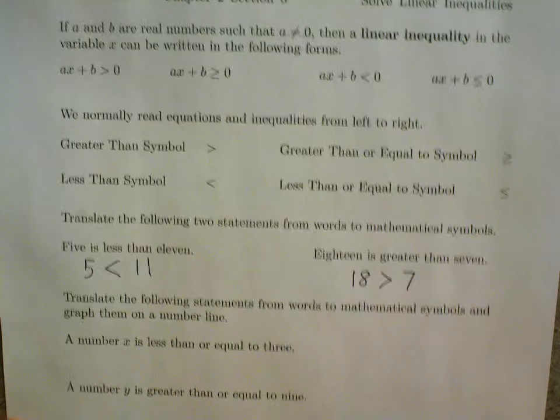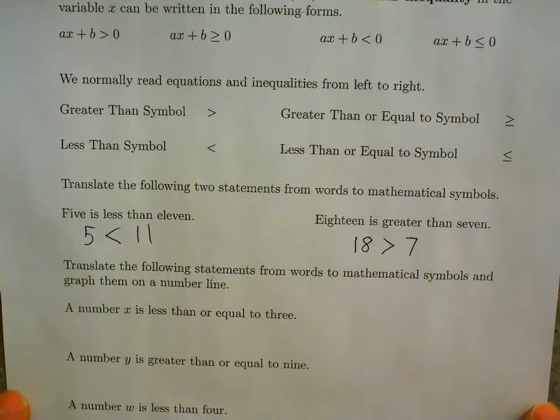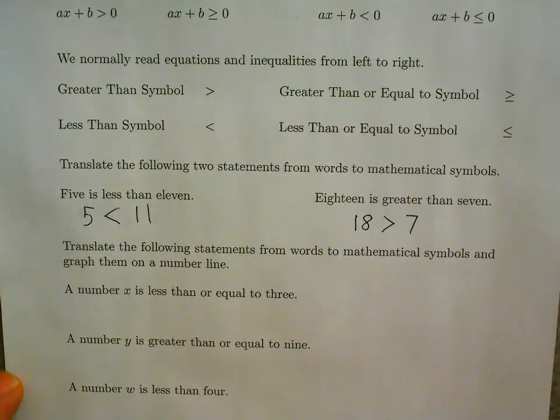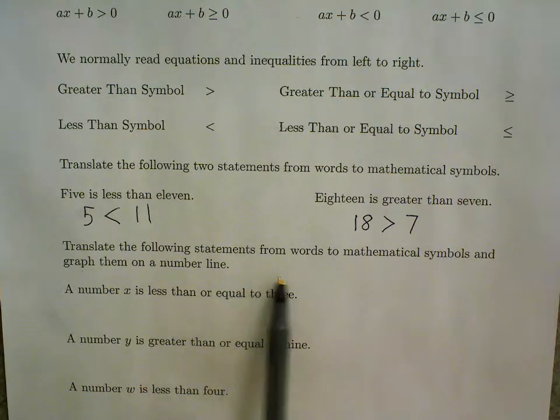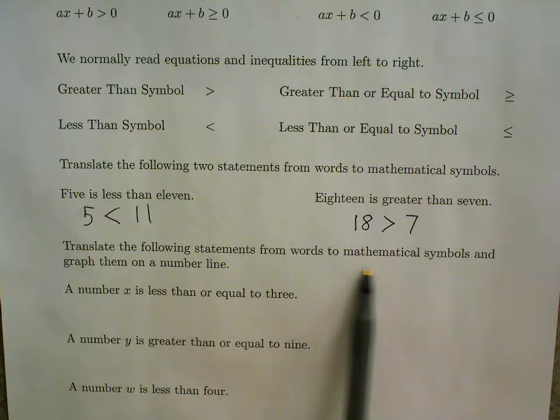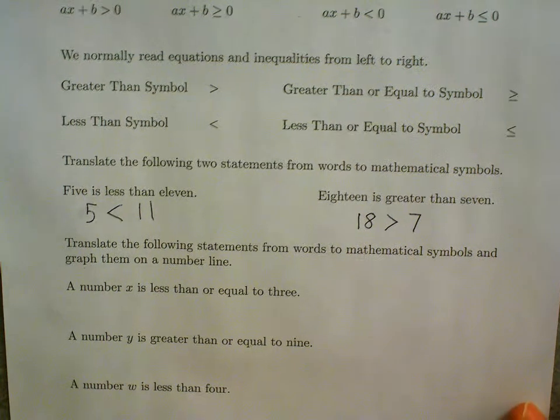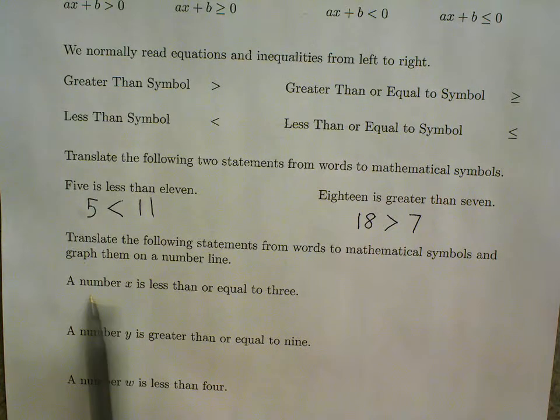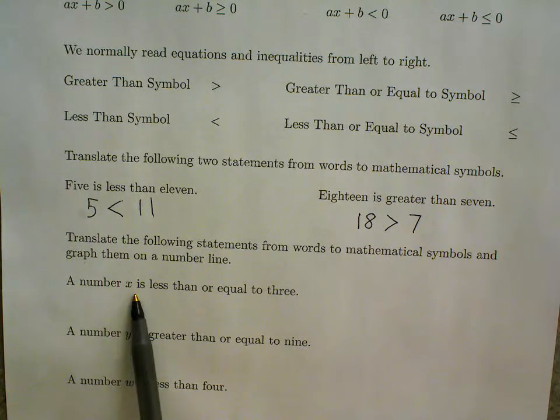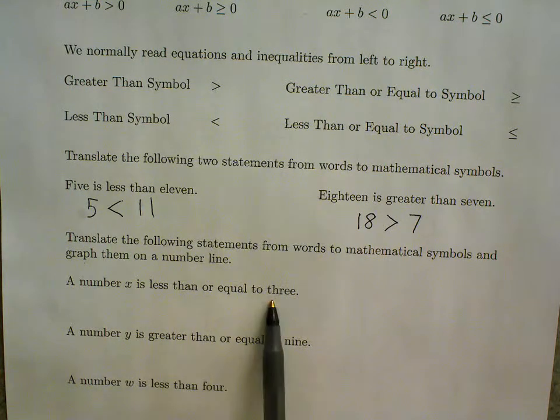It will get a little more complicated. In this set of directions, it says translate the following statements from words to mathematical symbols and graph them on a number line. This first one: a number x is less than or equal to 3.